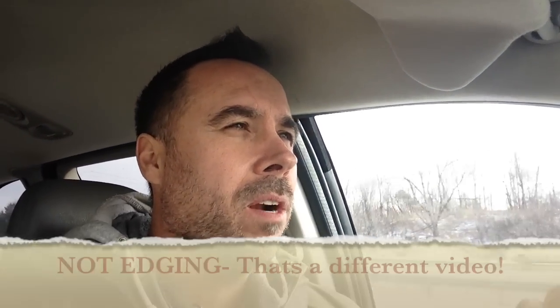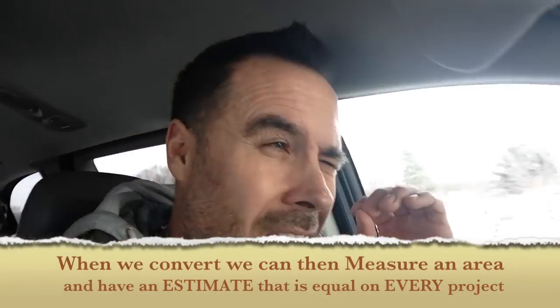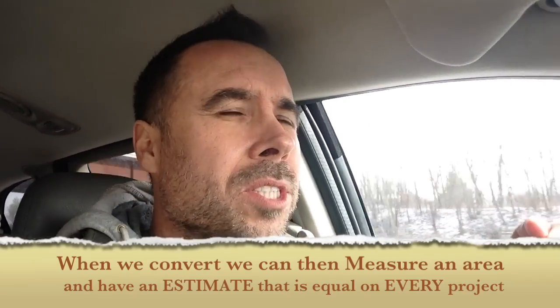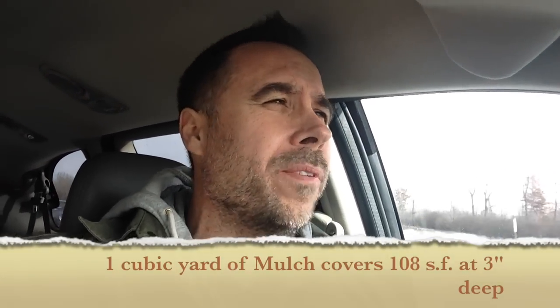I want you to be very careful, because the material cost of the mulch will stay cemented as one cost, but how far that material goes will depend on how deep you place the mulch. In today's example, we're going to focus on spreading and laying down mulch with fabric at 3 inches deep. Now, why is that important? Let's get into the numbers. 1 cubic yard of mulch will technically cover 108 square feet, but just for round numbers, we're going to make it 100 square feet even.